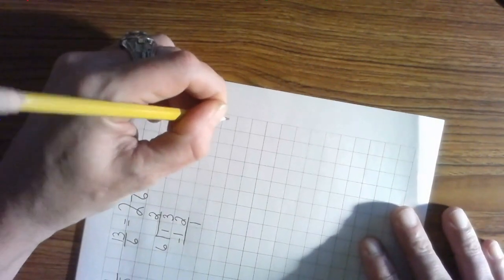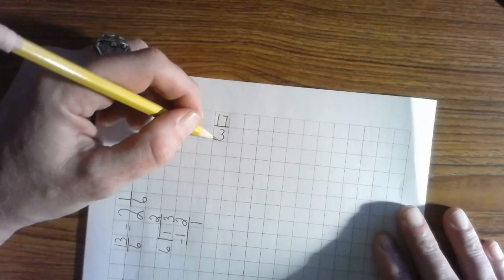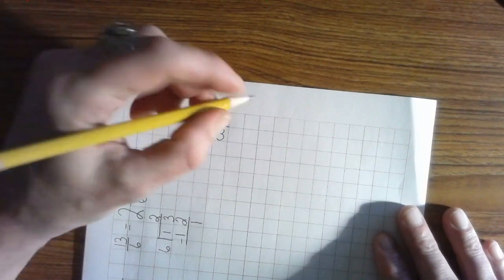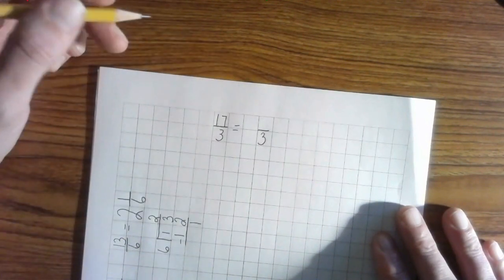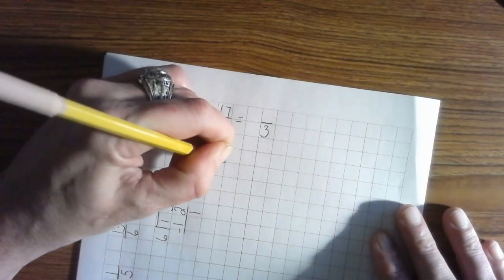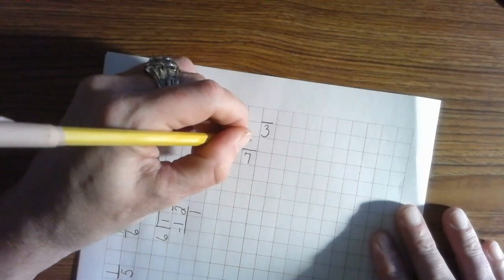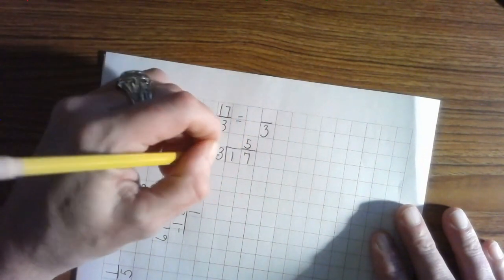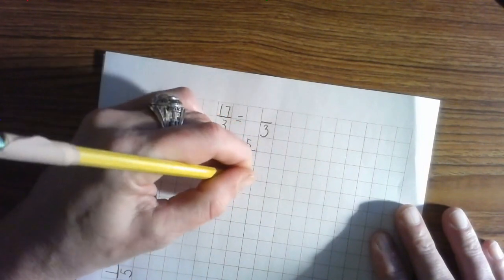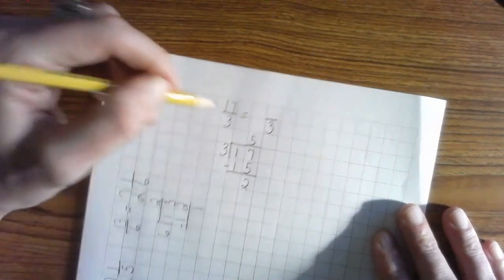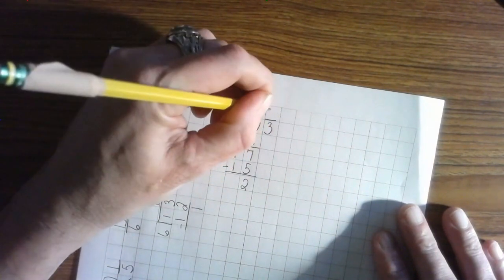And we can do this one more time just for practice. 17 over 3. Can 3 evenly divide into 17? No, it cannot. So I know that my answer is going to be a mixed fraction. How many times can 3 go into 17 without going over 17? That would be 5 times. 5 times 3 is 15. 17 minus 15 is 2. So 3 went into 17 5 whole times with 2 parts of 3 remaining.